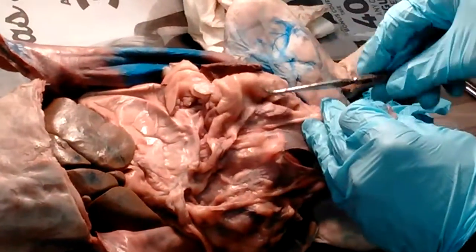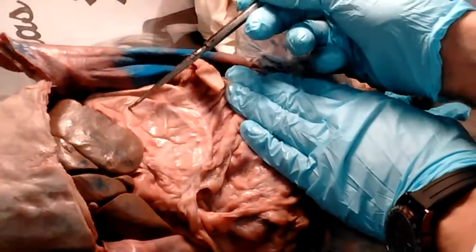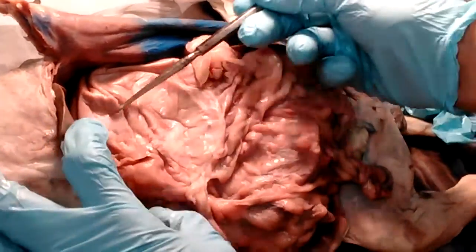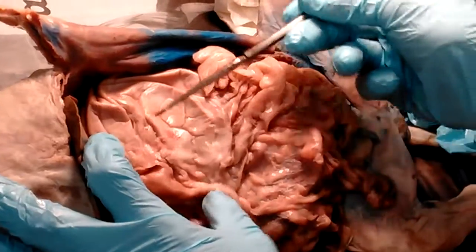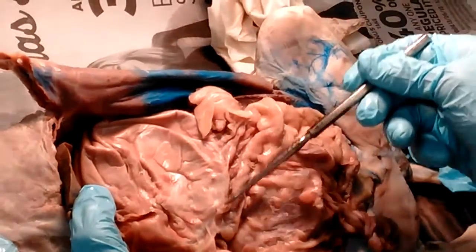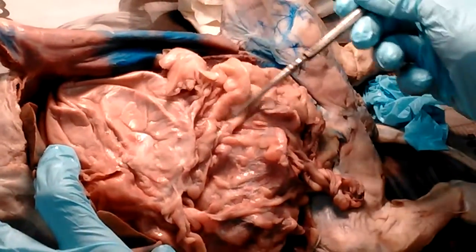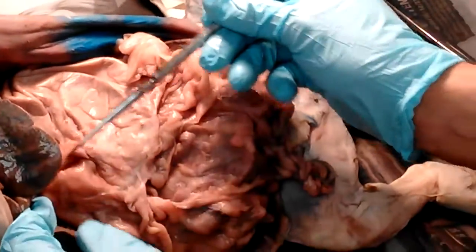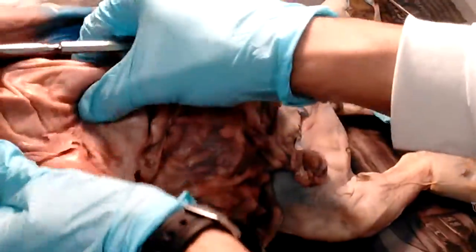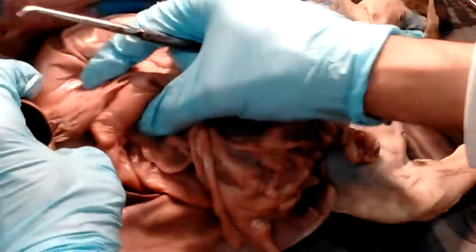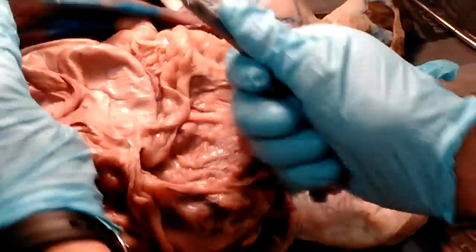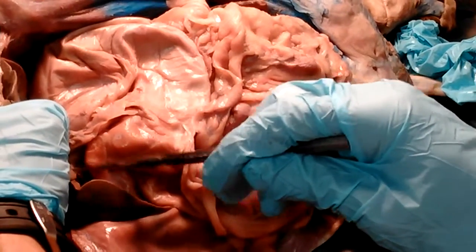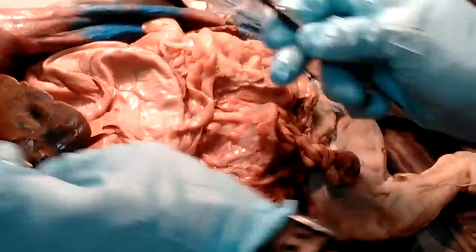So if I follow this up to the top, where's the greater curvature itself? You get to the stomach, shaped like a letter J. If I trace out the J, here is the greater curvature of the stomach, with the greater omentum hanging from it. And here's the lesser curvature of the stomach. Extending from the lesser curvature of the stomach to the liver, this membrane right here is the lesser omentum.